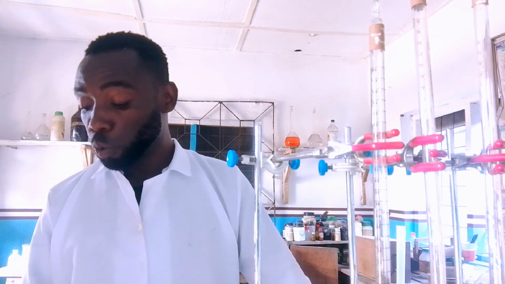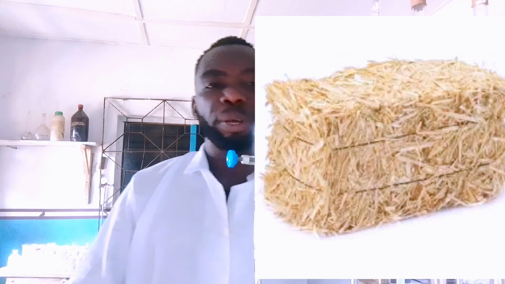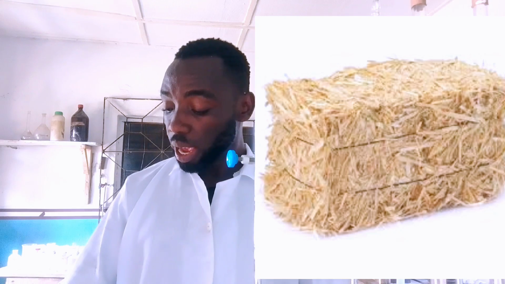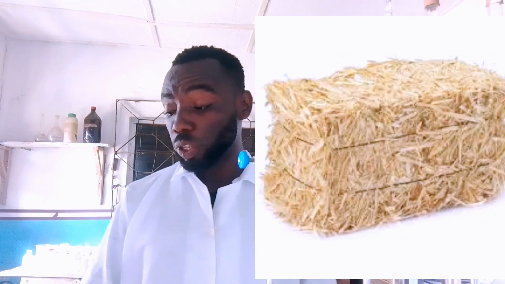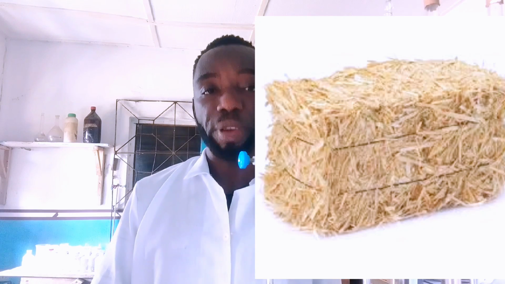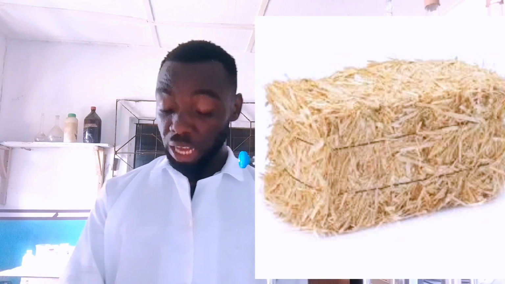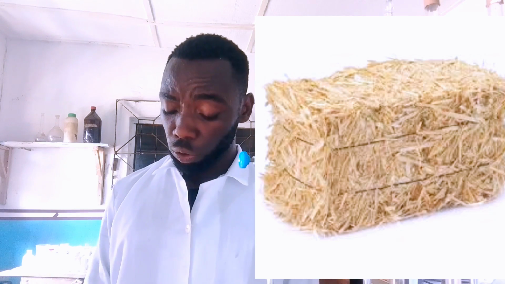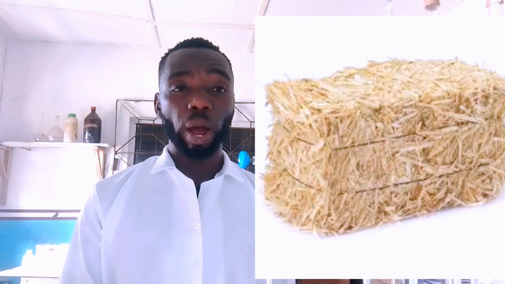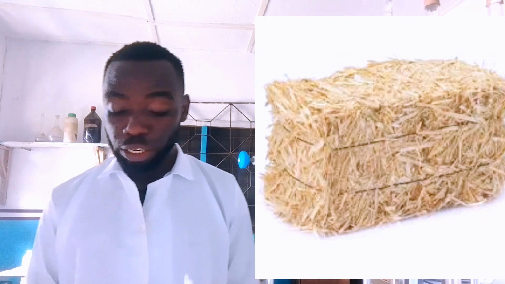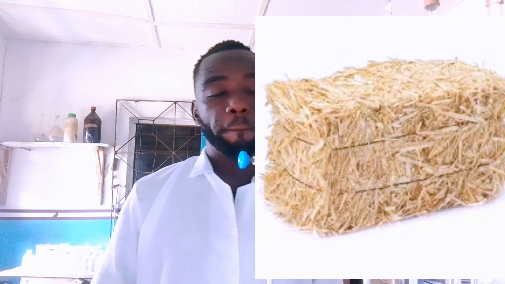Now let us look at specimen M, which is hay. Under hay, let's take a look at the uses of hay. What is hay used for? That is the question you are going to see in the Waec exam. Here we say it is used as a roofing material.